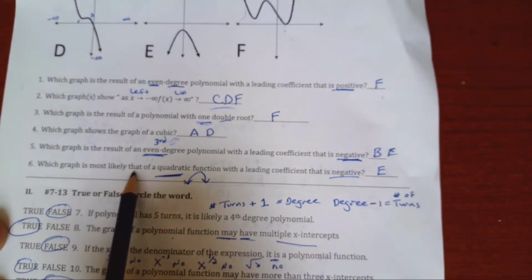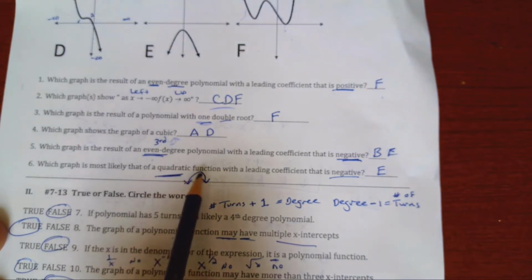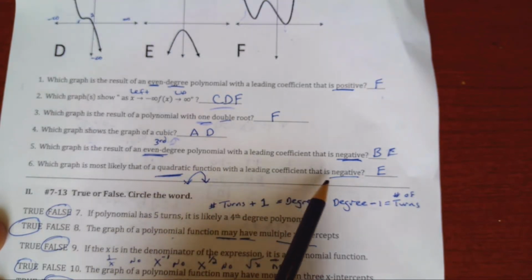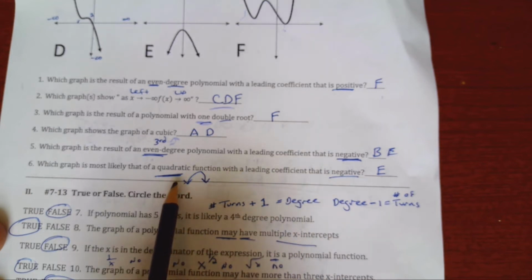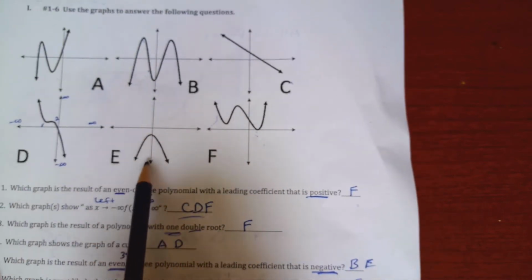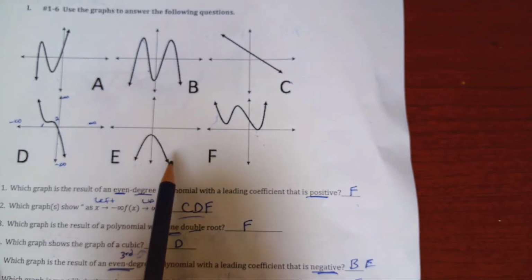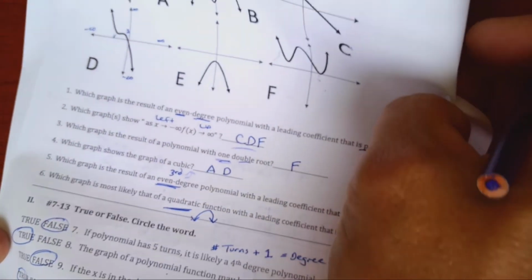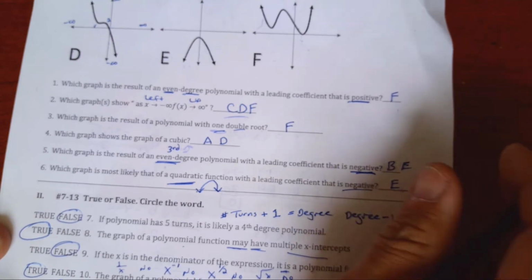Which graph is most likely that of a quadratic function with a leading coefficient that's negative? Remember, quadratics are all like parabolas, right? If it's negative, that means they both point down. The only parabola we have is right here in E, the only quadratic, and that is negative because both ends point down. So that's E.